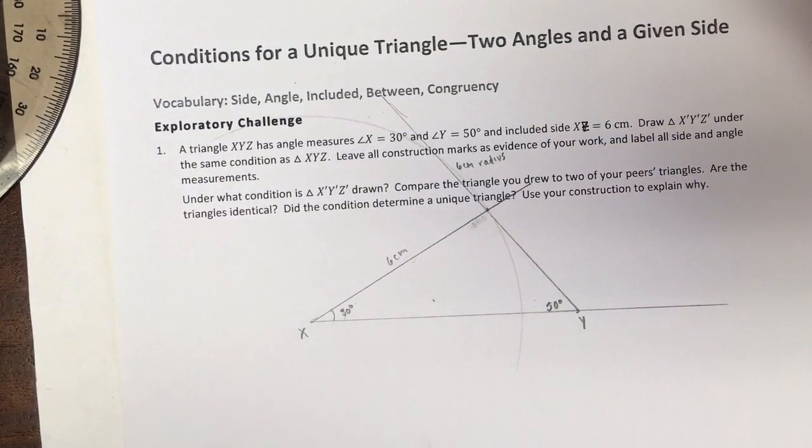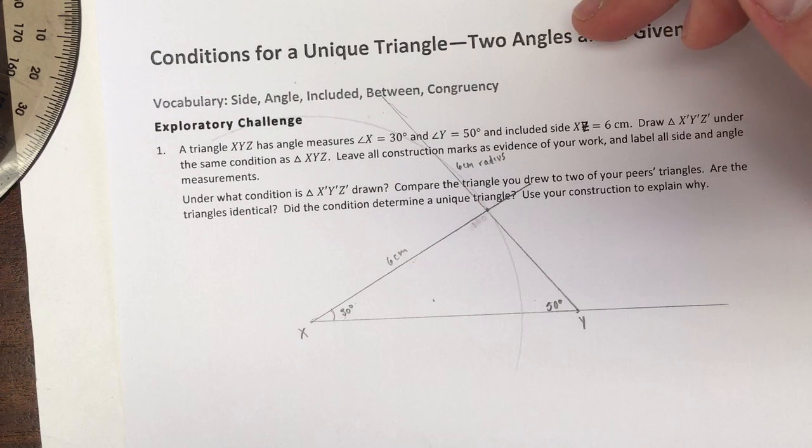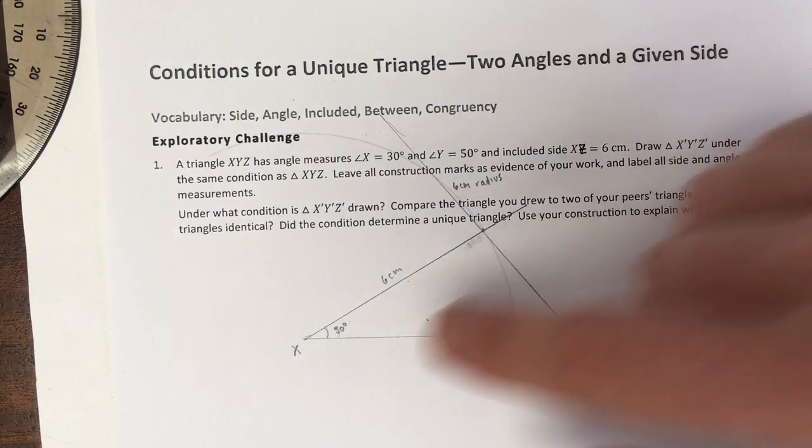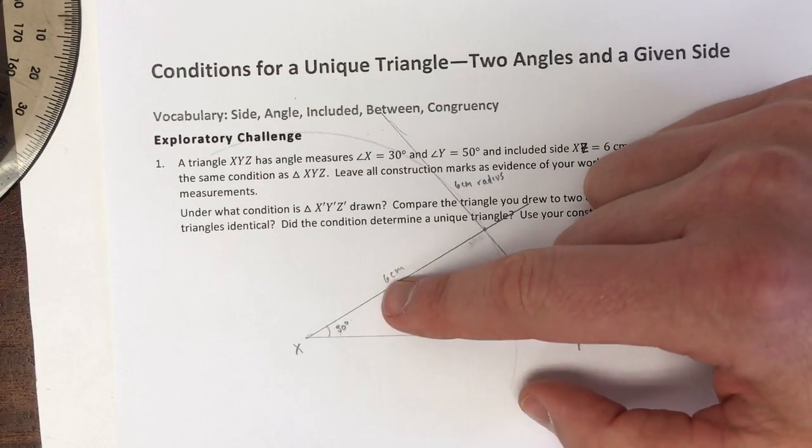Hello. So today we're going to continue our conversation around being provided two angles and a side. Originally what we did was two angles and the occluded side, the one between the two angles. And now what I'd like to know is if it will work otherwise. Essentially the argument would be, so I have the 30, the 50, and the 6 centimeters.